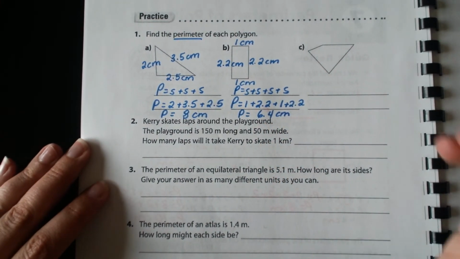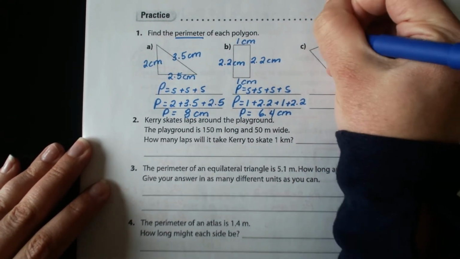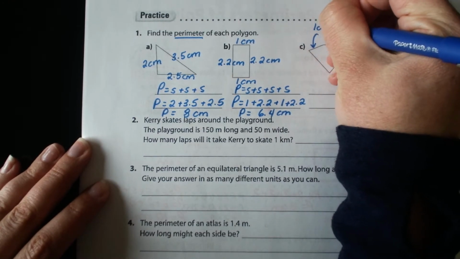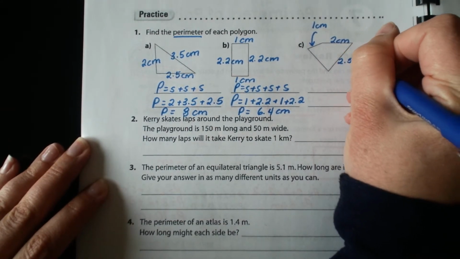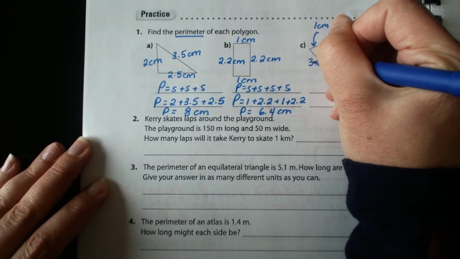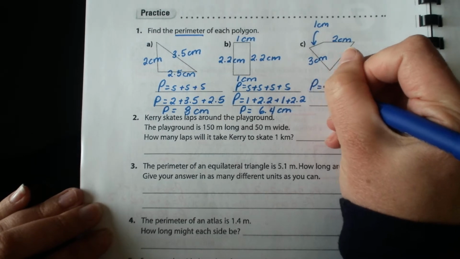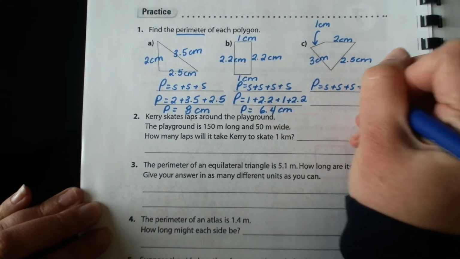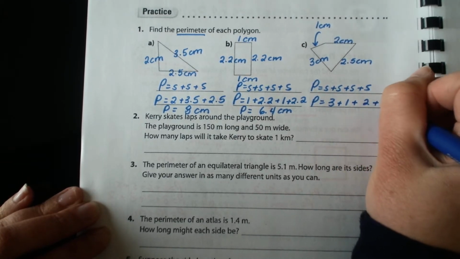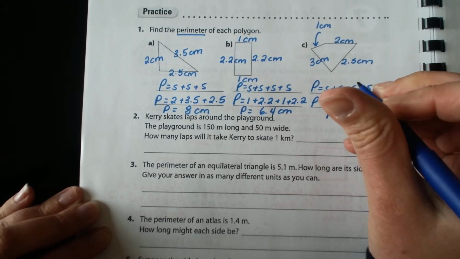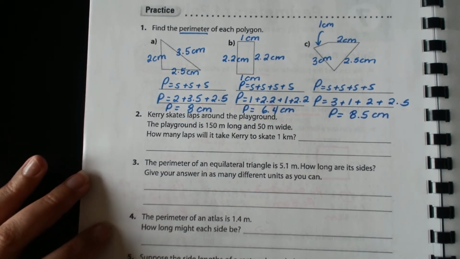Lastly, I've got 1, 2, 3, 4 sides here. So the shortest side here measures 1 centimeter. Then we've got 2 centimeters, 2.5 centimeters, and 3 centimeters. When I add up all of those sides, perimeter, side plus side plus side plus side, perimeter equals 3 plus 1 plus 2 plus 2.5, and I will find the perimeter for that one is 8.5 centimeters. All right, moving on to the next one.